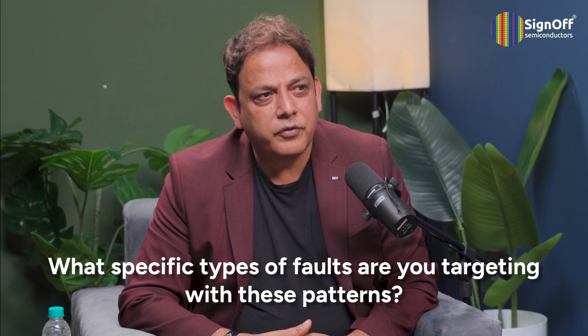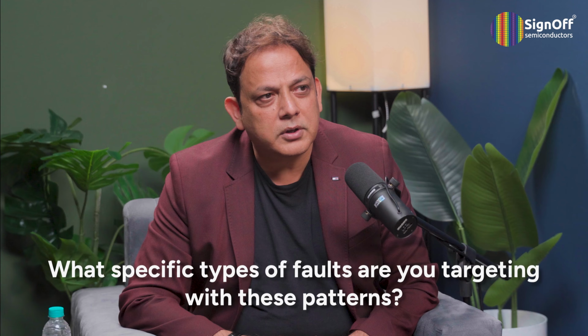What type of physical faults are you targeting with these patterns, Rohit? So we use different mathematical fault models. Basically each and every defect on silicon is represented using a fault model in the DFT world.